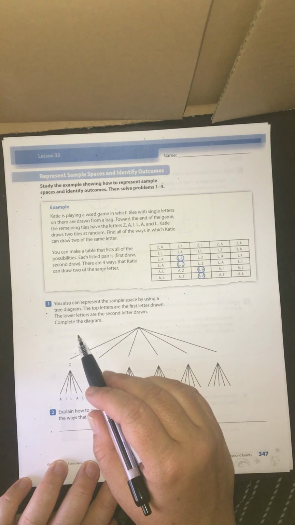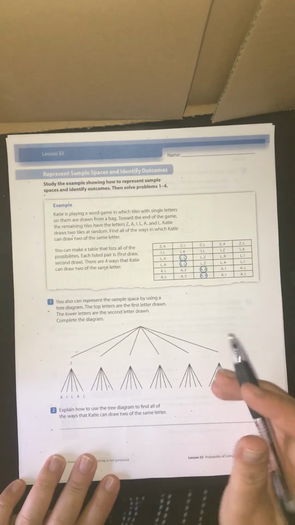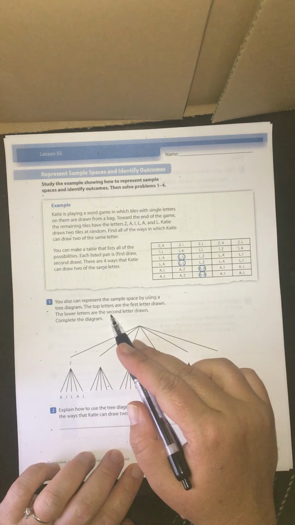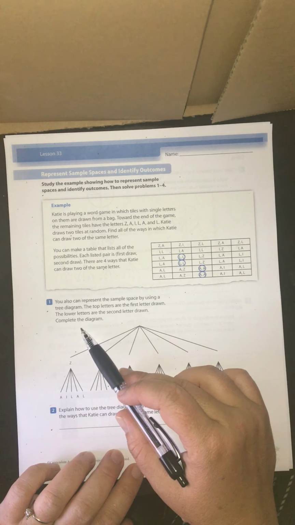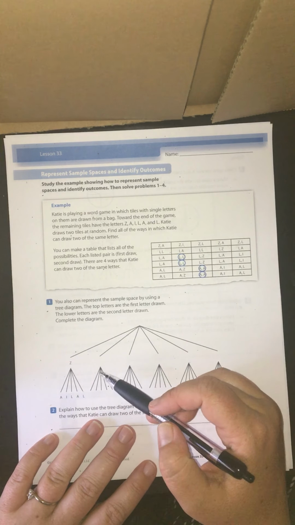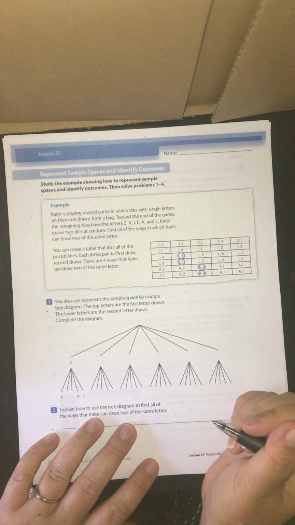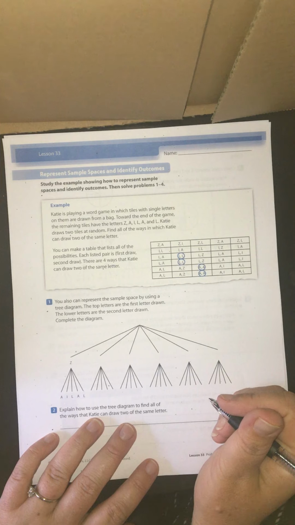You can also represent it by a tree diagram. Tree diagrams are really great. It's easy to see how you could get all of them. It says the top letters are drawn in, the lower letters are shown, so it can complete the diagram. So what that means is they gave us the very first example, and so we're going to continue the example of all the different options.